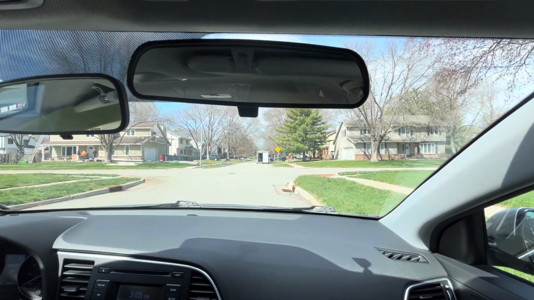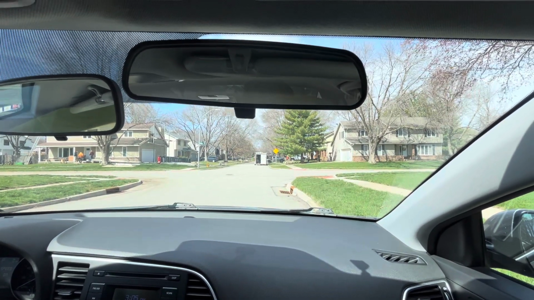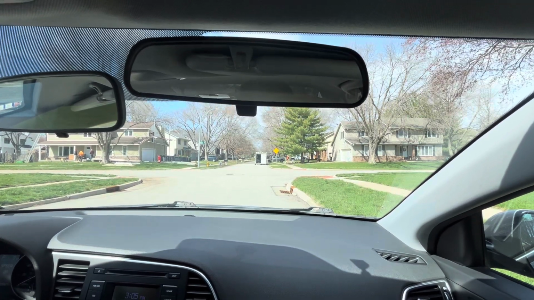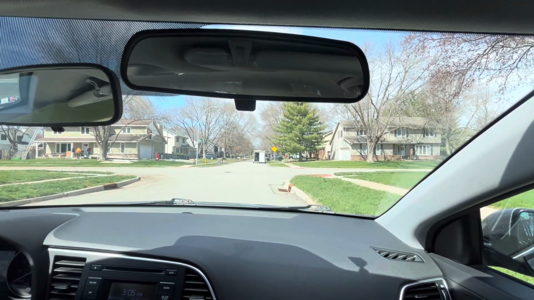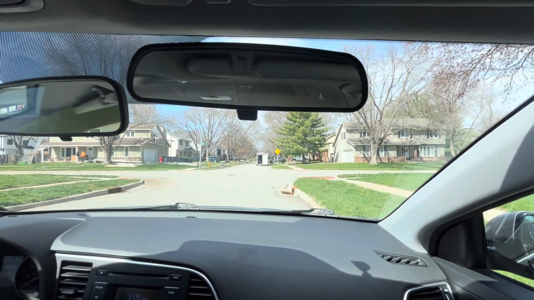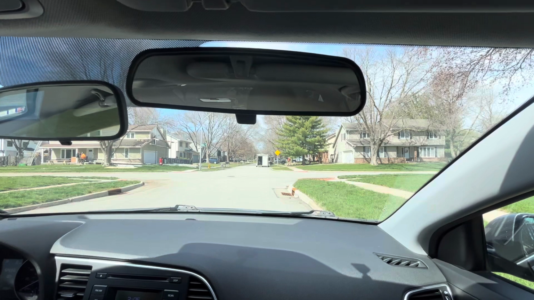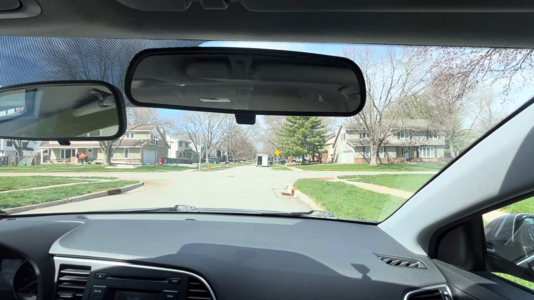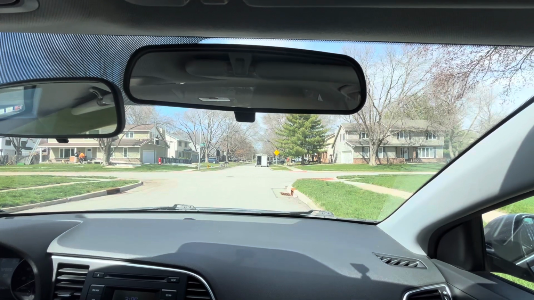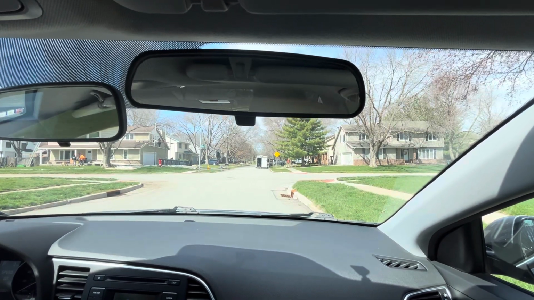So it's very easy to confuse the rules for an uncontrolled intersection with the rules for a four-way stop, because they're similar, but there are some very important differences as well. Okay, so the rules for a four-way stop, again, are first car that gets to the intersection, first car that gets stopped has the right to go first.